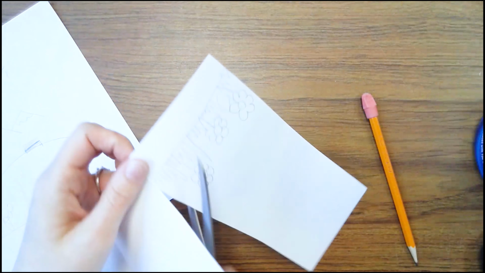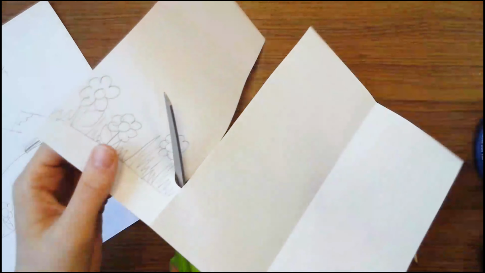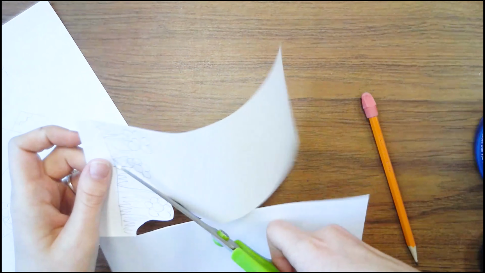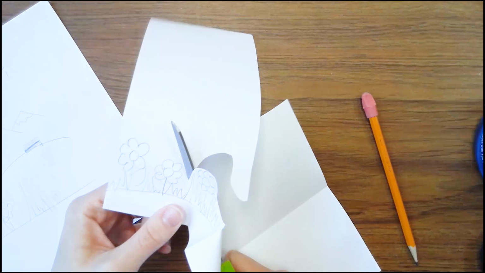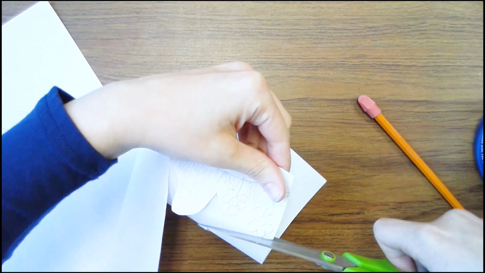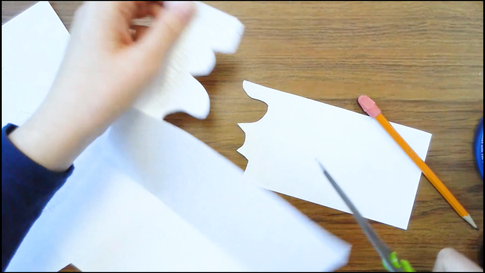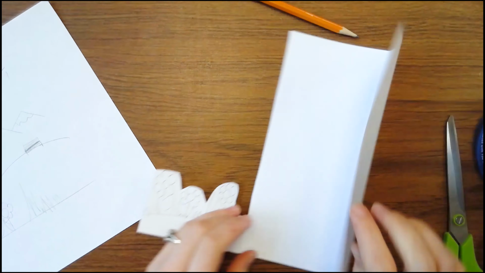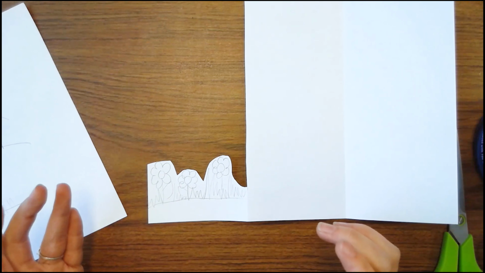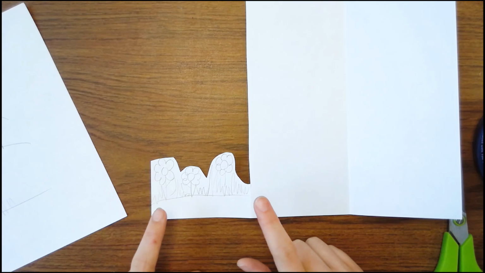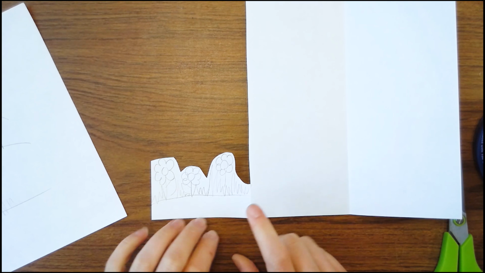And just for time's sake, I'm not going to cut this grass out perfectly, although for yours, I really hope you will. It makes it look much, much better. This will just be a little quicker. I doubt you want to watch me cut every single blade of grass. Okay, so there's what we have. You can throw away this extra piece. You don't need it. Also, I should have mentioned before you cut it, go ahead and color it, because after you've cut things out, it's very hard to color on teeny tiny little pieces. So color it and then cut it.